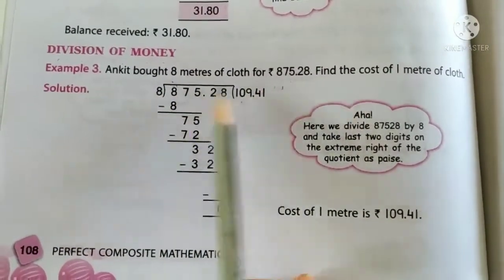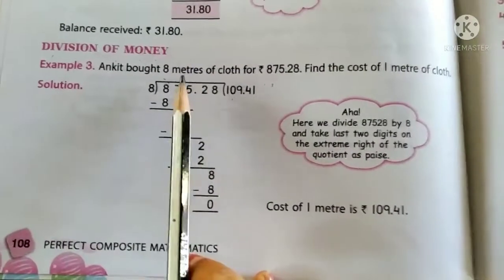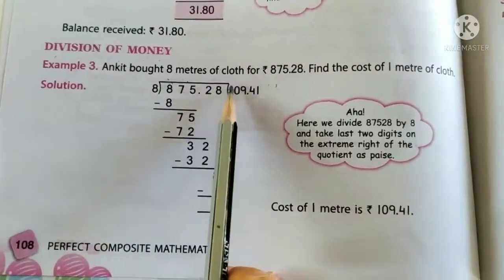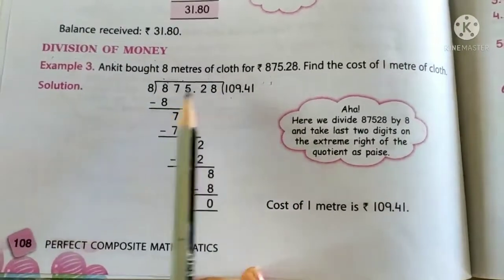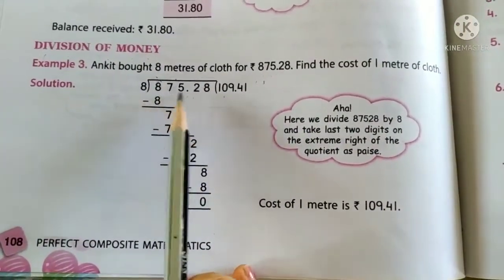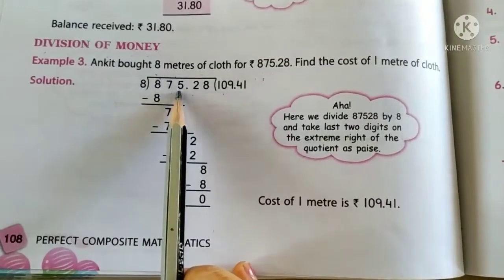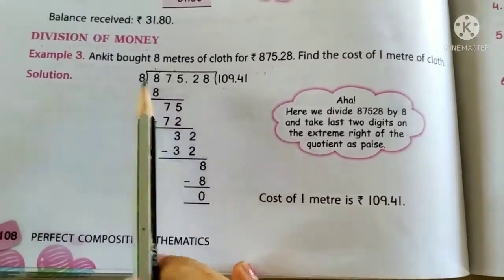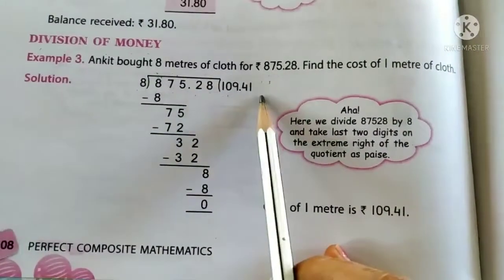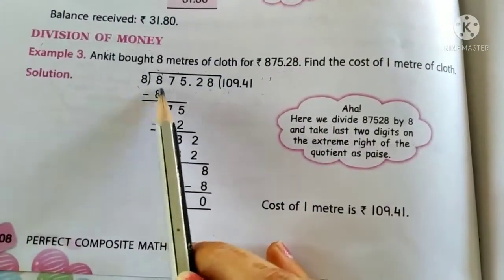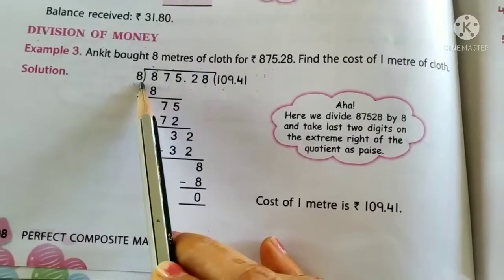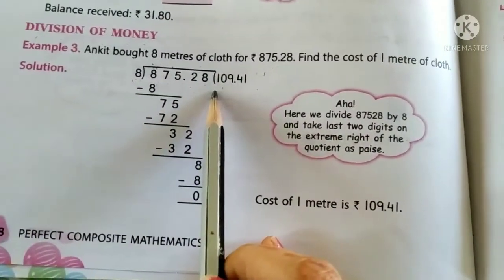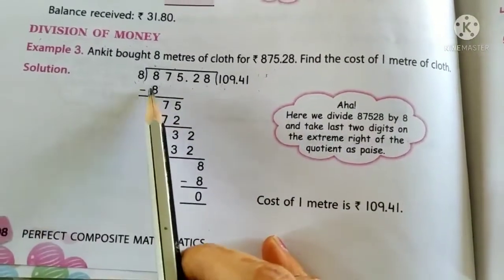तो हमें क्या करना है, we make a division box and here children we do not write the quotient on the top of the division box but to the right side. Okay, so we have written the dividend 875.28. Here is the divisor. Now we write the quotient towards the right. So we compare the first digit of the dividend with the divisor. 8 and 8 equal हैं, division शुरू हो सकता है इस place से. 8 ones are 8. 0.